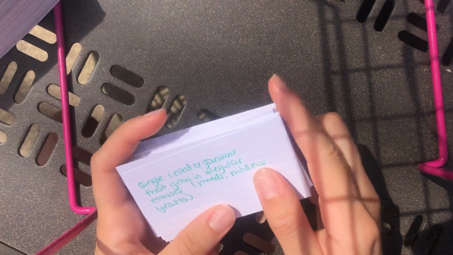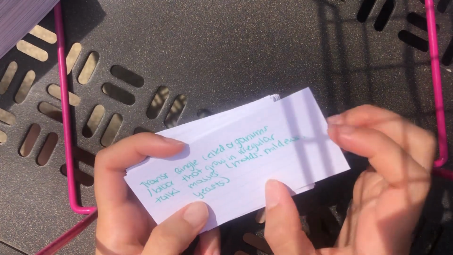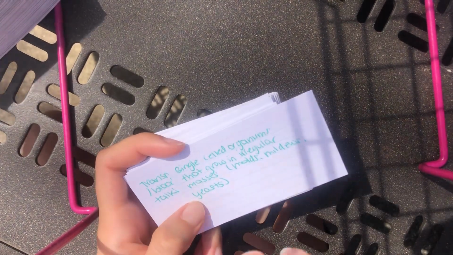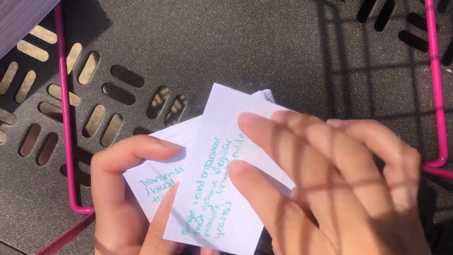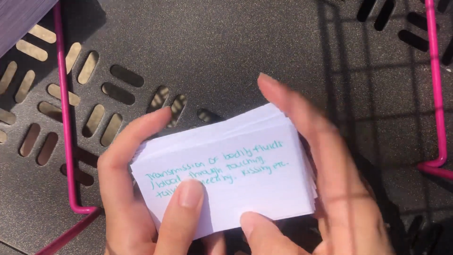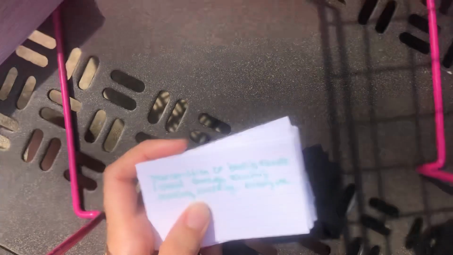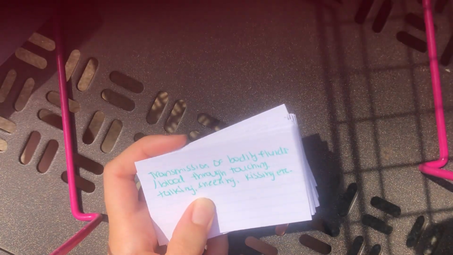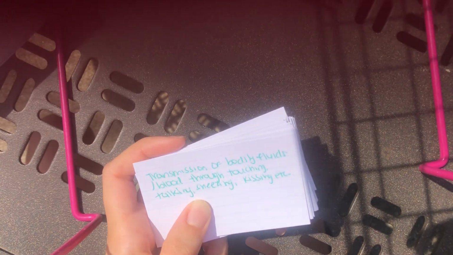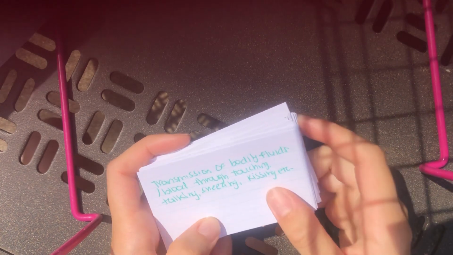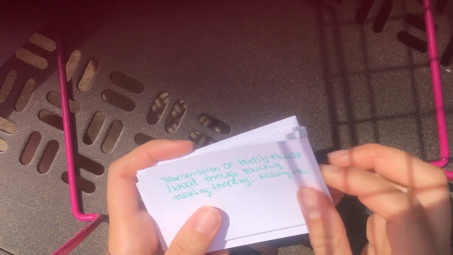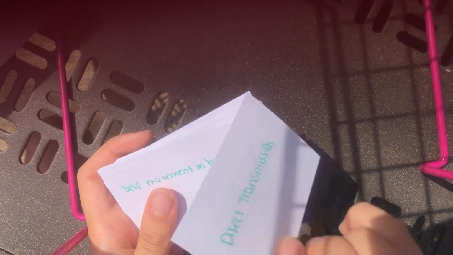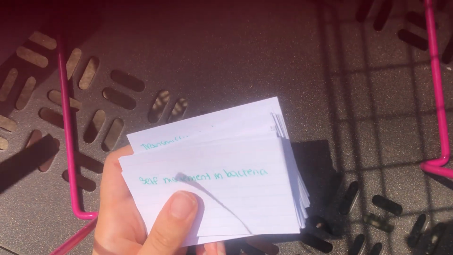Single-celled organisms that grow in irregular masses, like molds, mildews, and yeasts, are known as fungi. Transmission of bodily fluids or blood through touching, talking, sneezing, kissing, etc. is known as direct transmission, directly through the person.